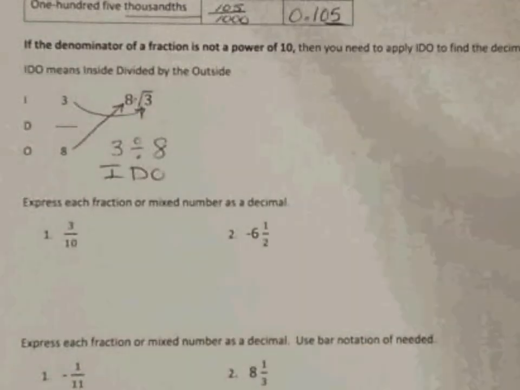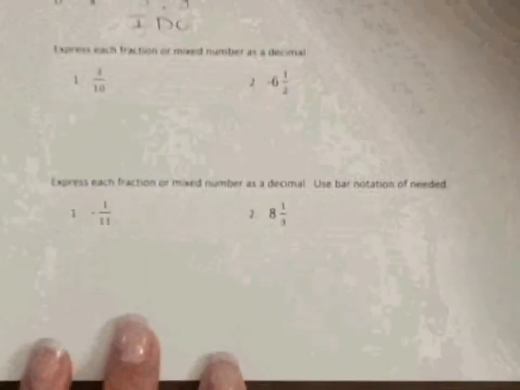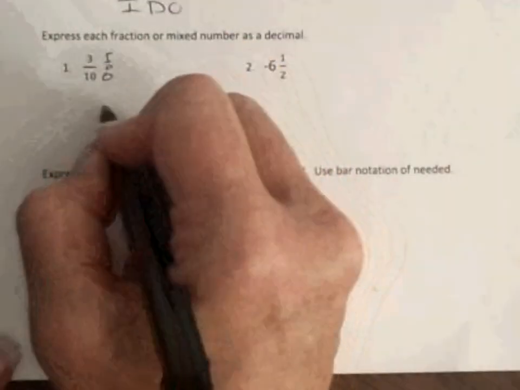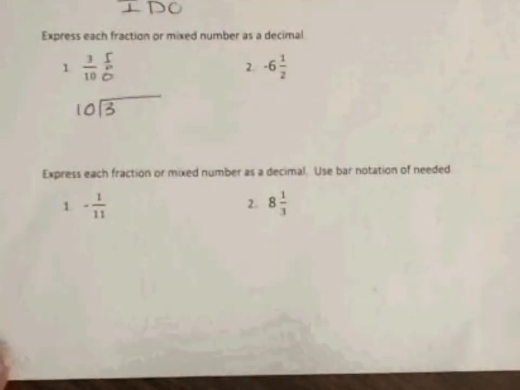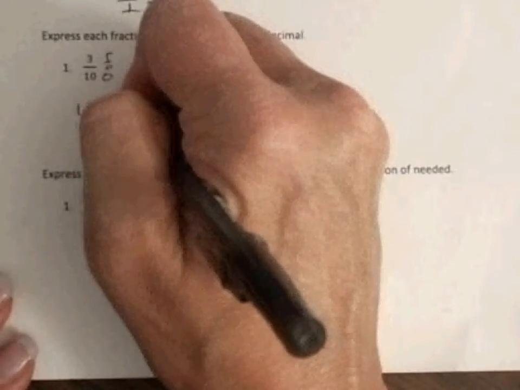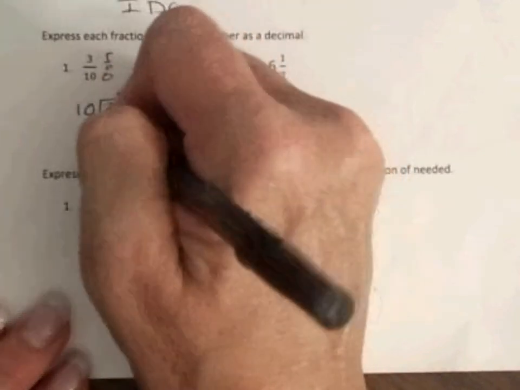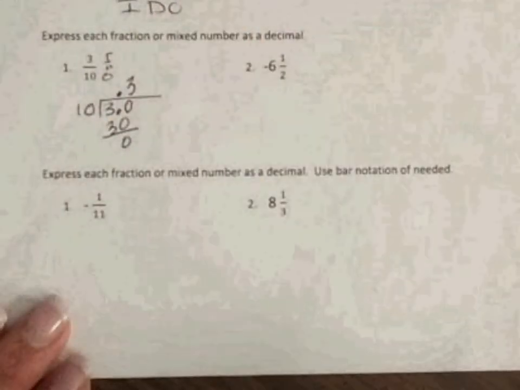So express each fraction or mixed number as a decimal. So again, the I do method, inside, outside. Top goes inside your house, bottom goes outside the house. So 10 will not go into 3 at all, so we have to put our decimal. Remember, as soon as you put your decimal and add a 0, go ahead and put the decimal up on the outside of the house, so you don't forget that that's where the decimal goes. Now, how many times does 10 go into 30? 3. It goes evenly, so it is a terminating decimal.